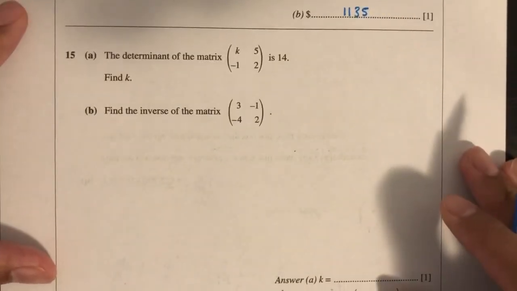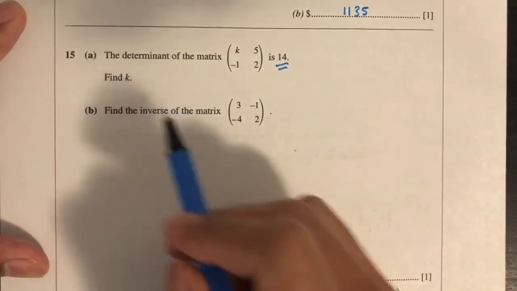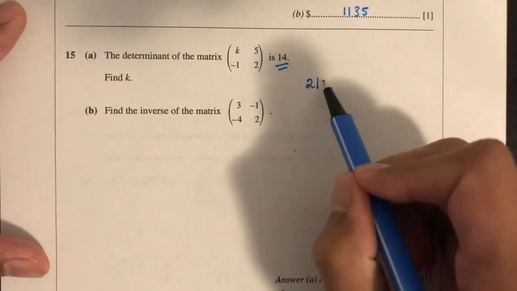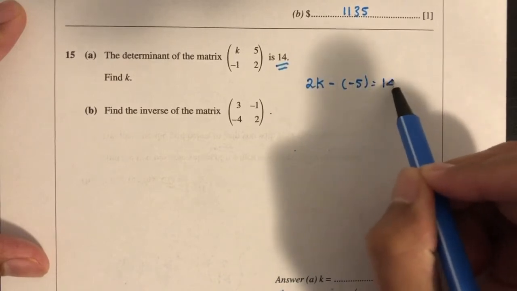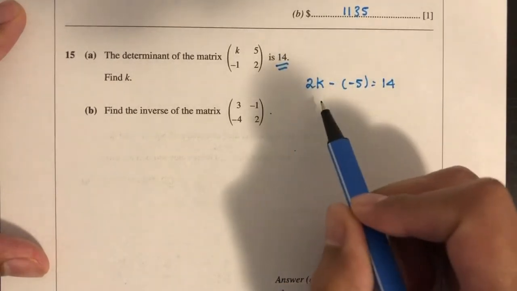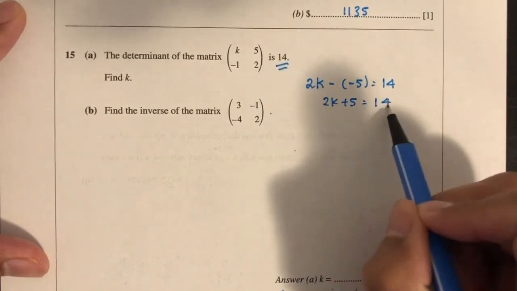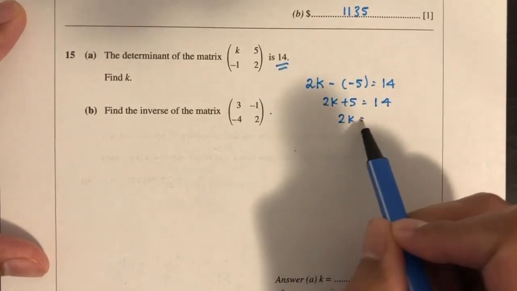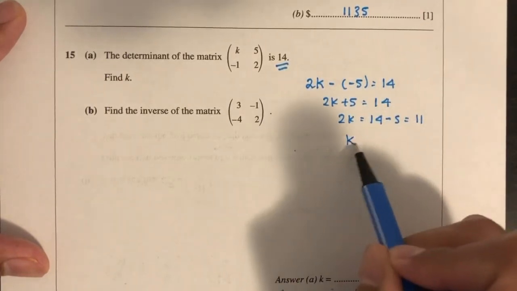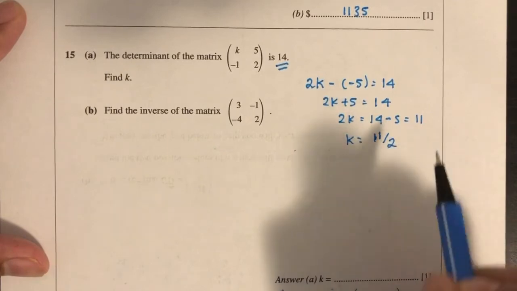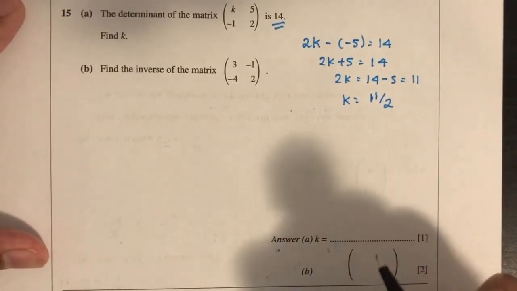So now question number 15. The determinant of this matrix is 14. So how do you find the determinant? You have to cross multiply, 2k minus 5 equal to 14. Find the value of k. So we have 2k plus 5 is 14. So 2k will be 14 minus 5, which is 11. k will be 11 over 2. That is your value for k.